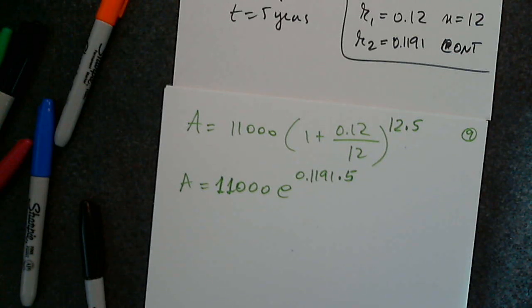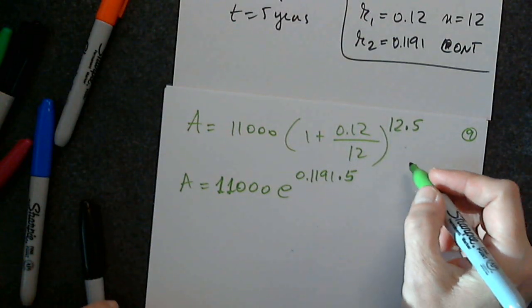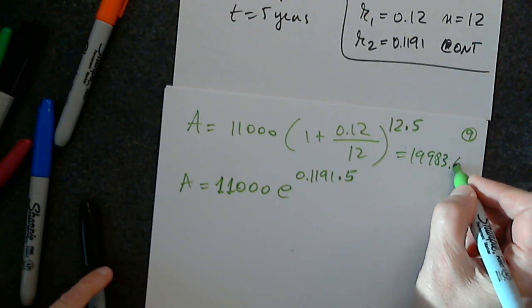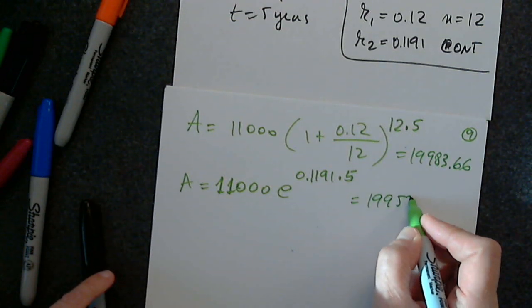So 11,000, parentheses 1 plus 0.12 divided by 12. Close the parenthesis, power in parentheses, unless you multiply and you put 60. But if you put a product, please put parentheses. And then the other one is 11,000 times e, and in parentheses, we have 0.1191 multiplied by 5 and close the parenthesis. So the first one gives us 19983.66, and the second one gives us 19953.31.